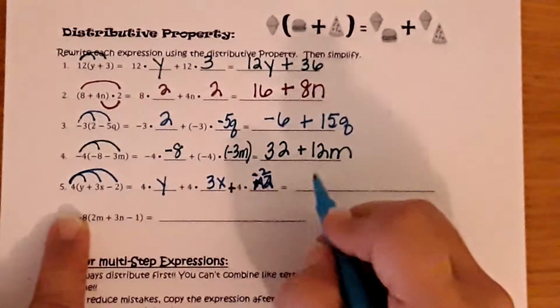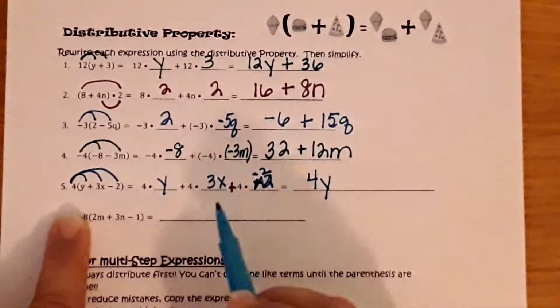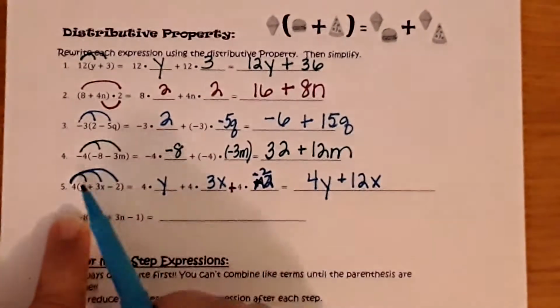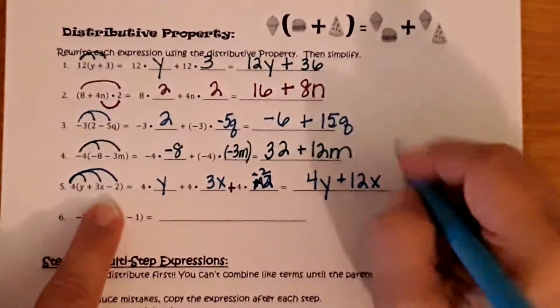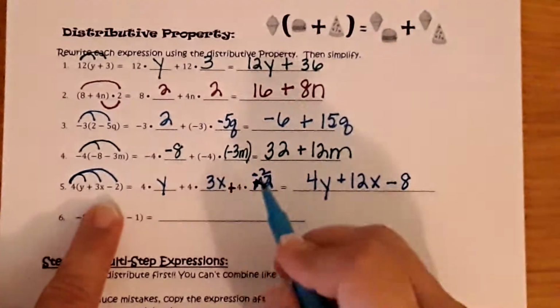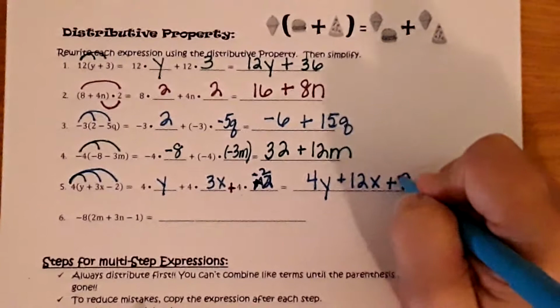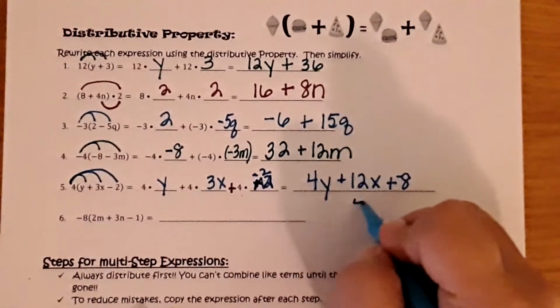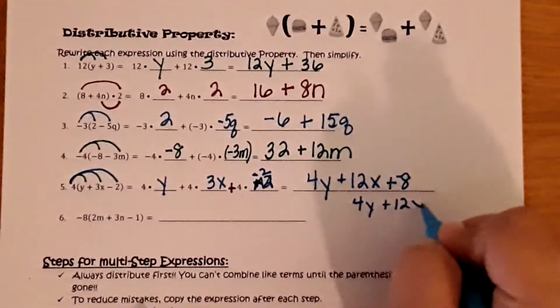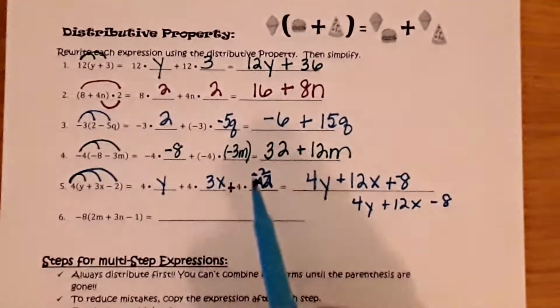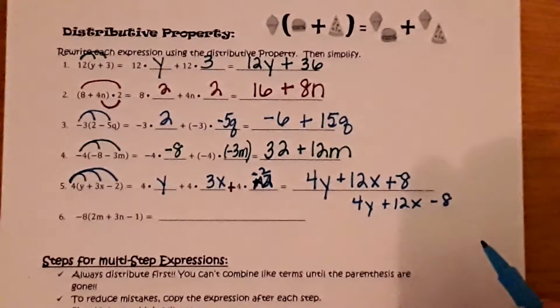So 4 times y is 4y. 4 times 3 is 12x. And now 4 times negative 2 is negative 8. You could put plus negative 8. You could put 4y plus 12x minus 8. I don't care. It's just that 4 is positive, so we need to do 4 times negative 2.